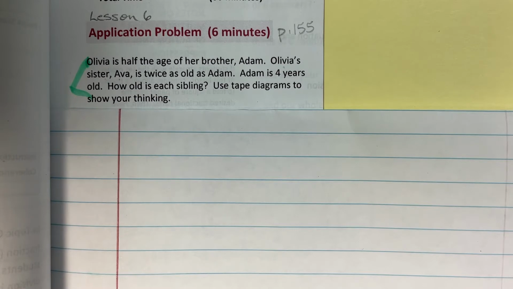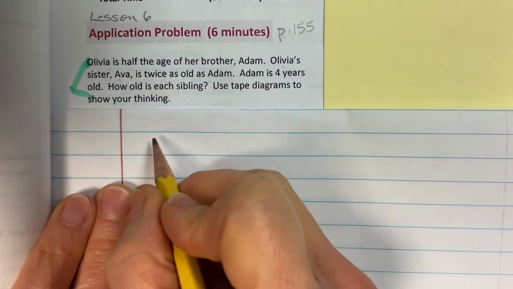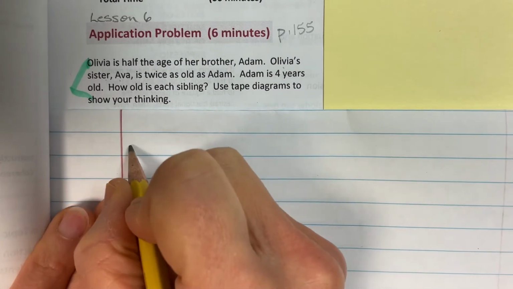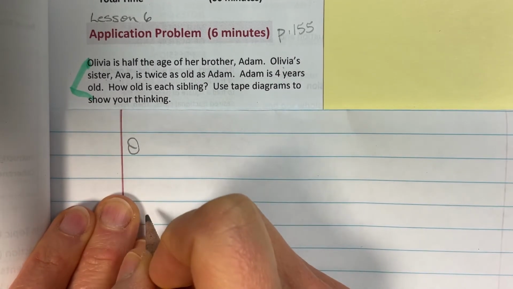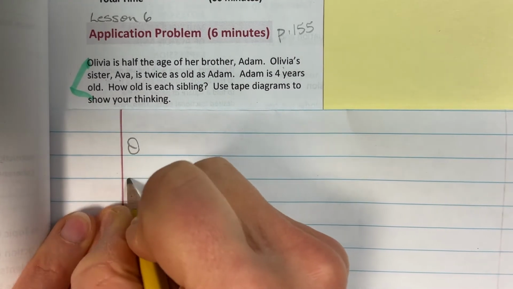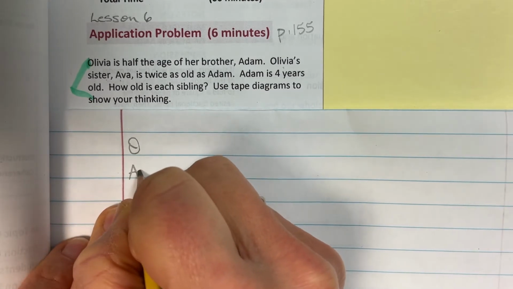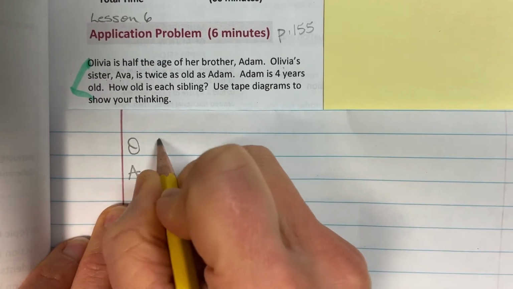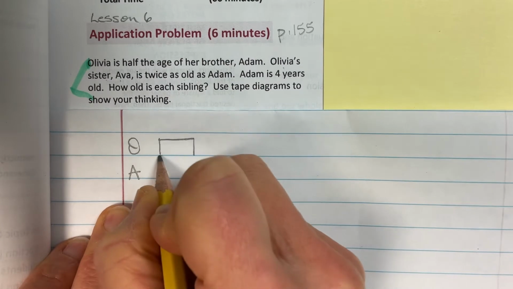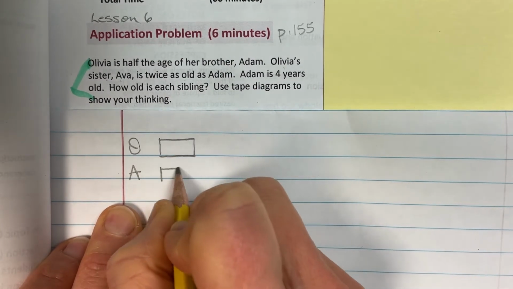Okay, Olivia is half the age of her brother Adam. Automatically when I hear that, I'm gonna write an O for Olivia and an A for Adam. And if she is half the age of him, I would give her 1 box and I would give him 2 boxes.